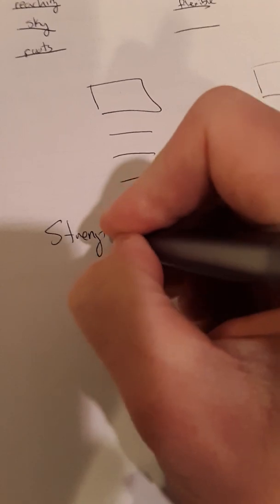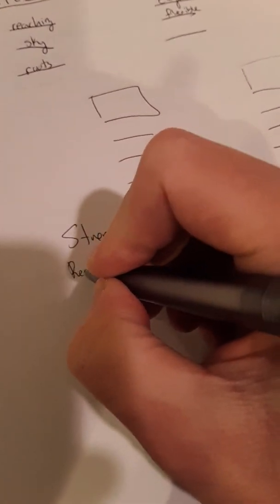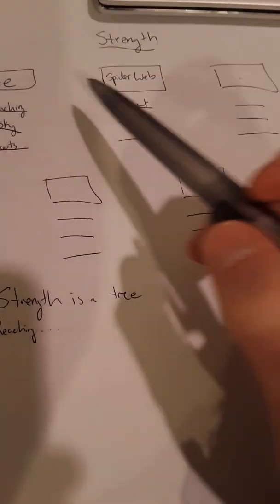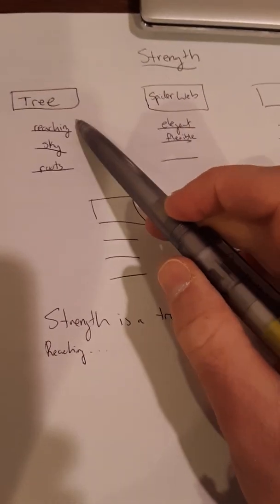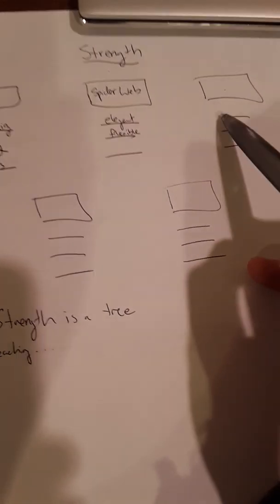Strength is a tree, reaching, etc., right? And then what you should do is, it says at least 3 of these. So you would do at least 3 stanzas. Well, that's 3 lines, but that's 1 stanza. You do 3 stanzas. You'd say strength is a tree, describe it. Strength is a spider web, describe it. Strength is a whatever, describe it. Obviously, you don't have to do yours about strength.